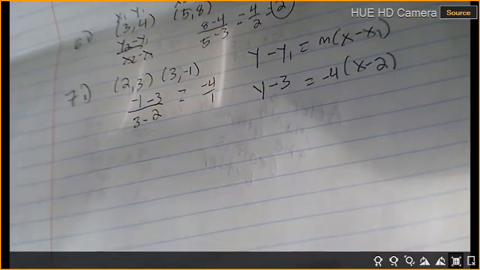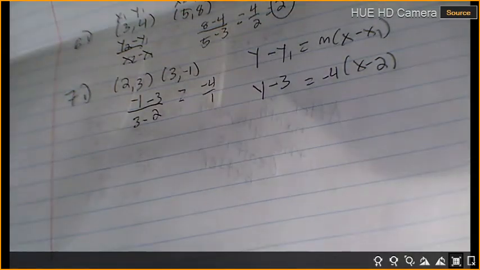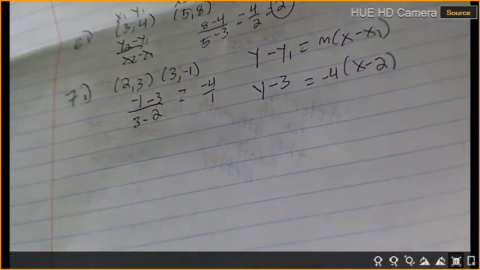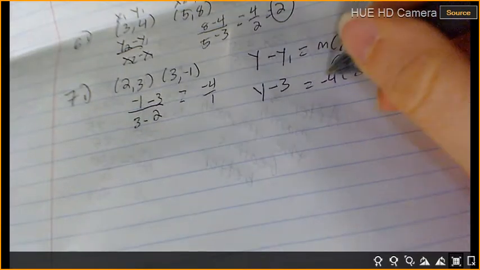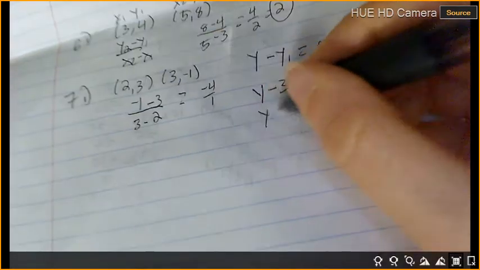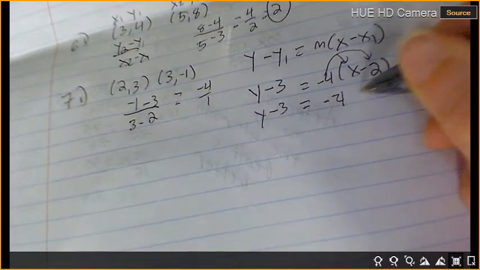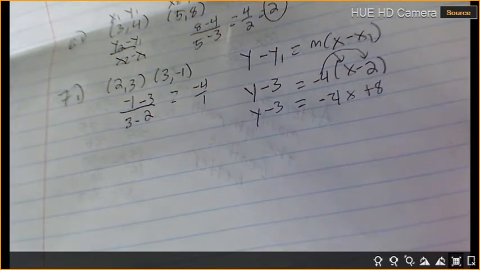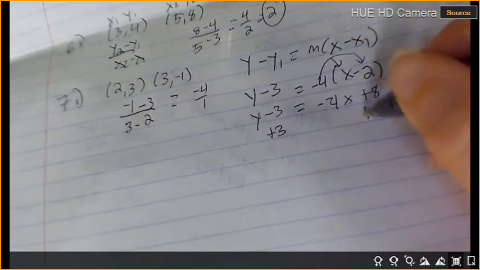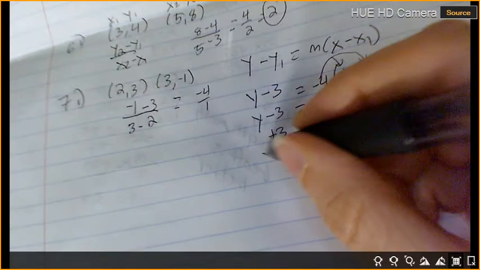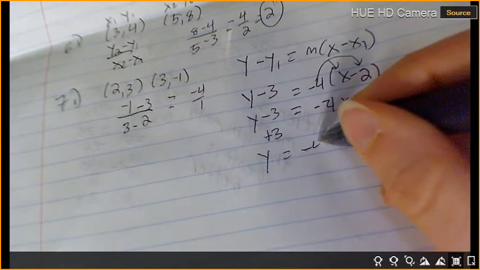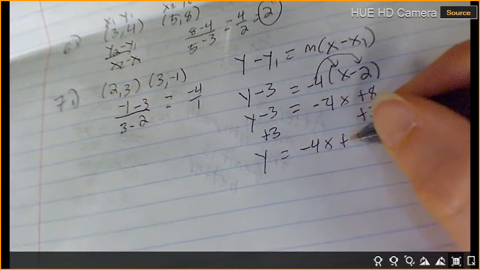Unfortunately, I cannot leave it like that because I have to find the y-intercept for this. In order to find the y-intercept, I have to distribute and all of that. So I'm going to distribute my negative 4. That ends up giving me y minus 3 equals negative 4x plus 8. And then you're just going to have to add that 3 to the other side. So I get y equals negative 4x plus 11.